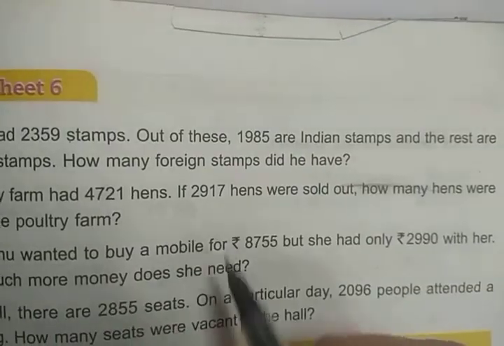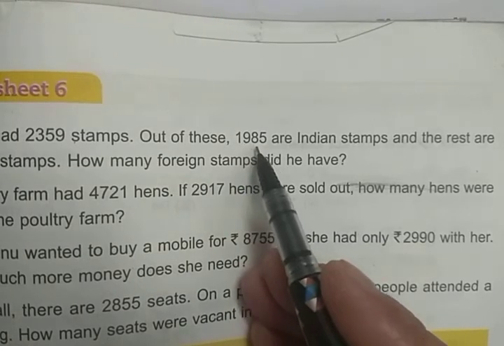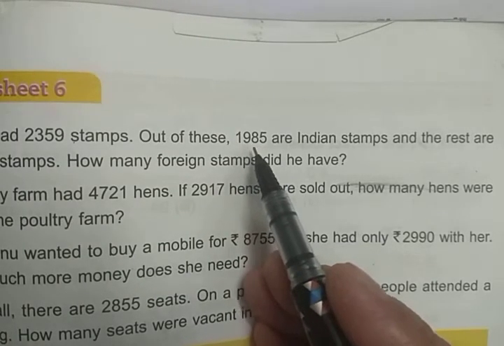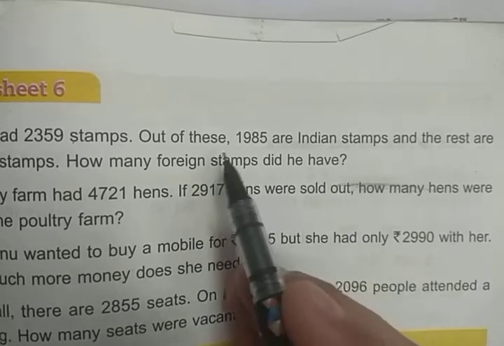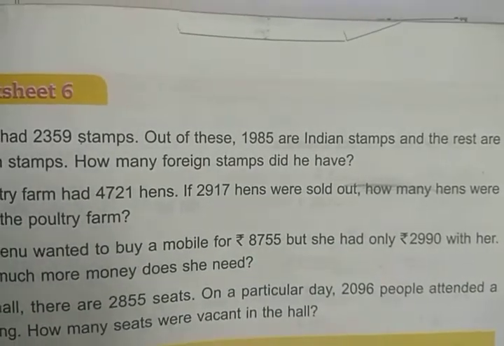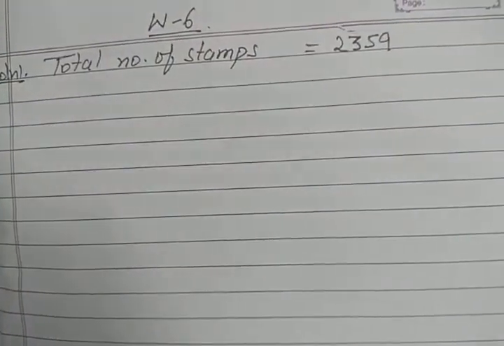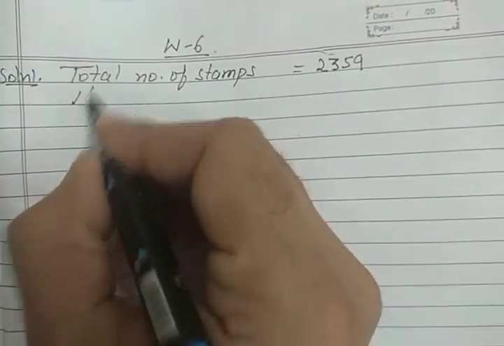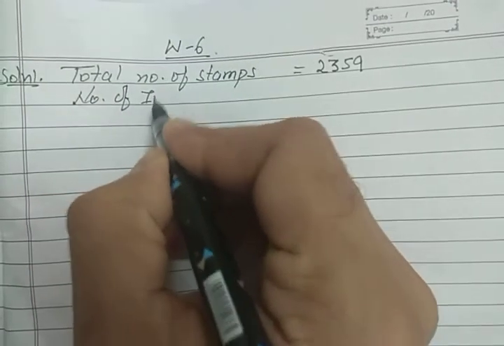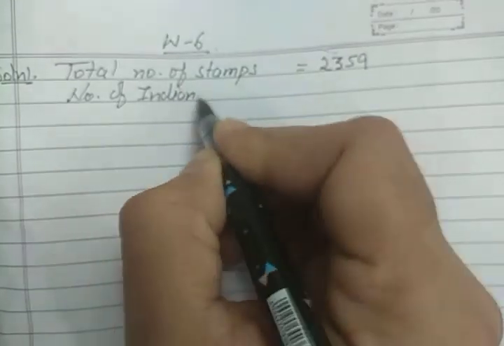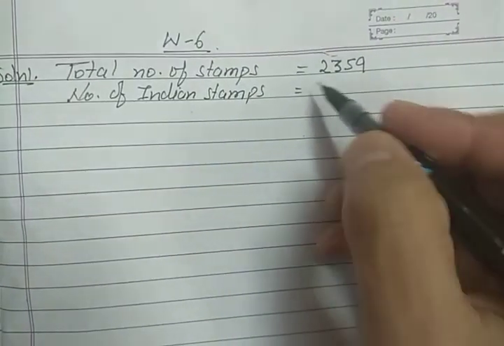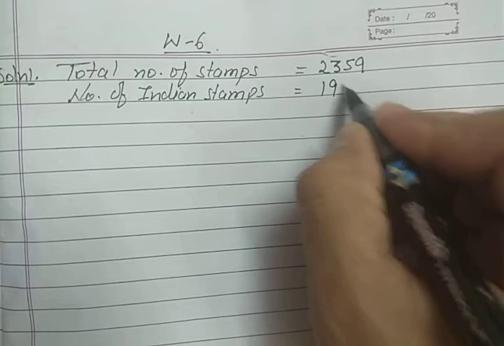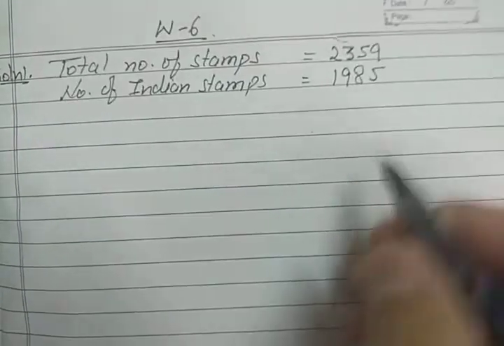Now what else is given? What is this 1985? 1985 are Indian stamps. So what else is given is the number of Indian stamps, 1985.